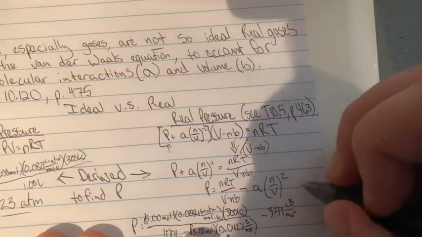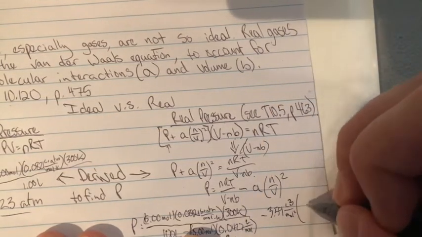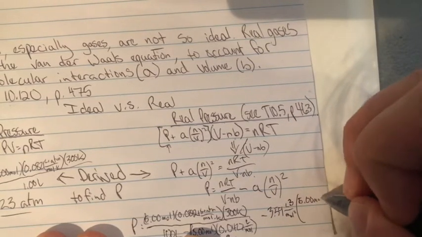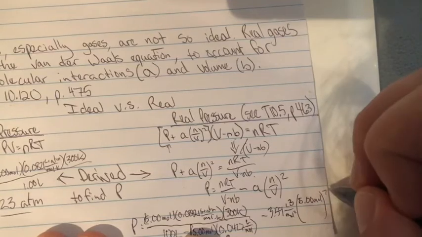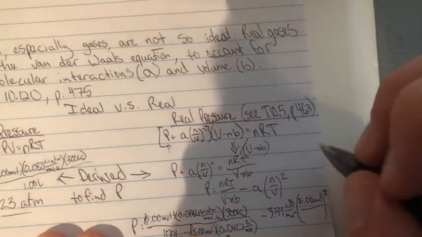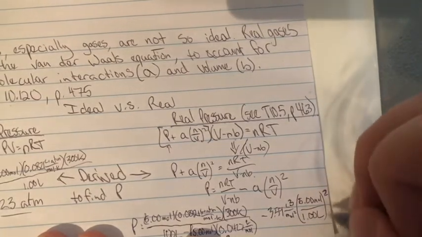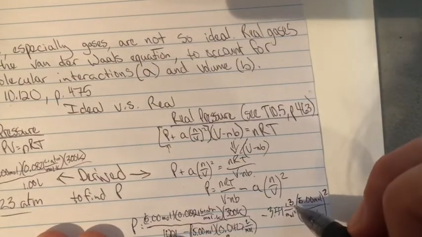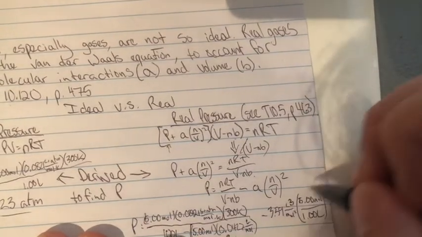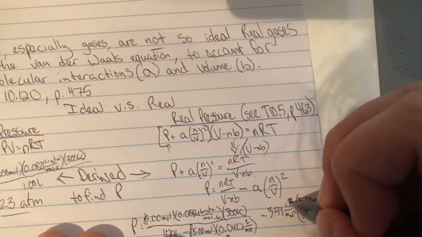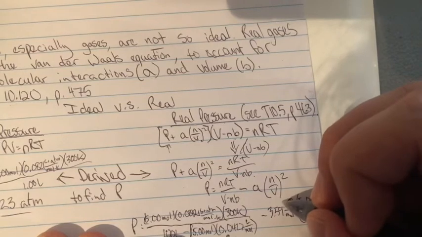And then 5.00 moles over 1 liter, all squared. Remember, you want to be left with pressure units, so this should be liters squared atmospheres.